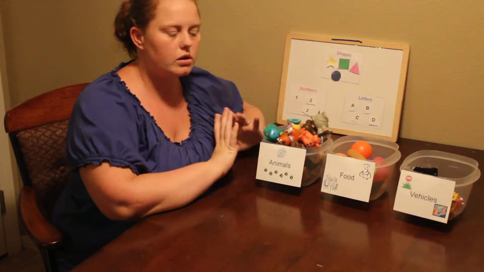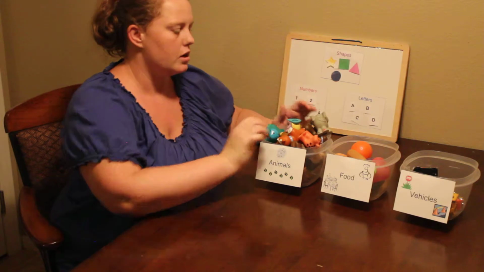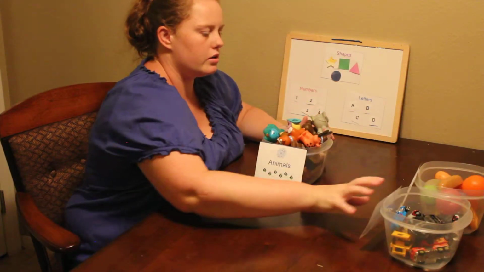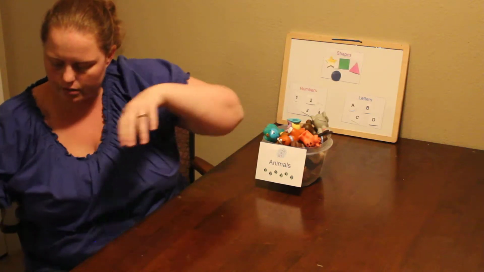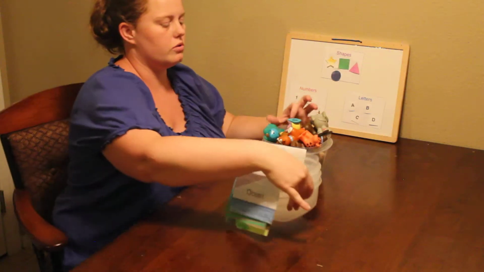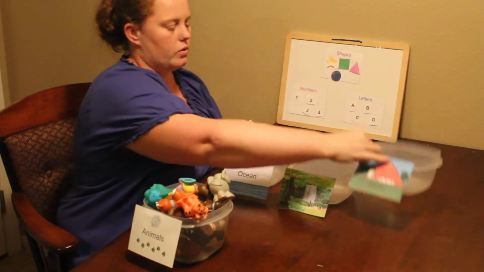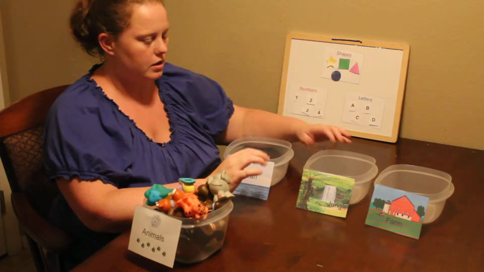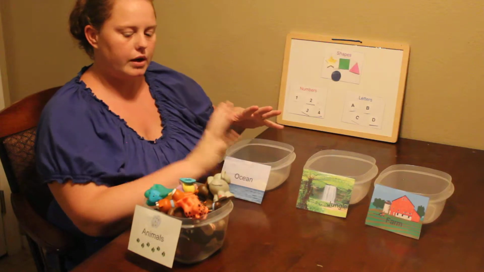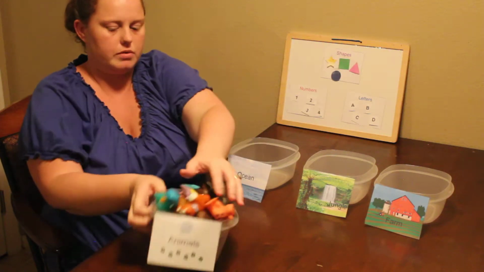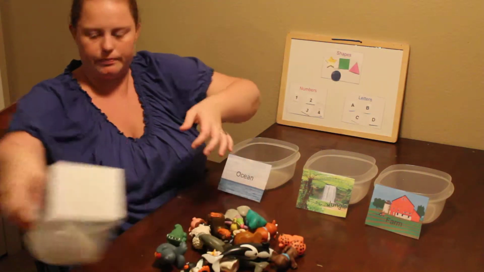Now, once we've sorted all of our things into our categories, we're going to take our first category, which would be the animals, and we're going to sort them into even more definite categories where we put them in even more of a similar area with more like animals.